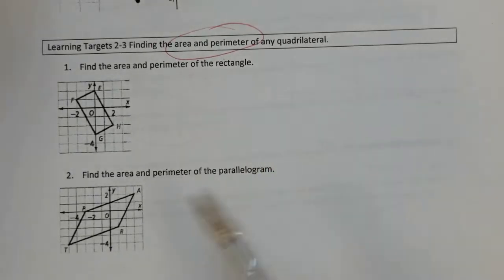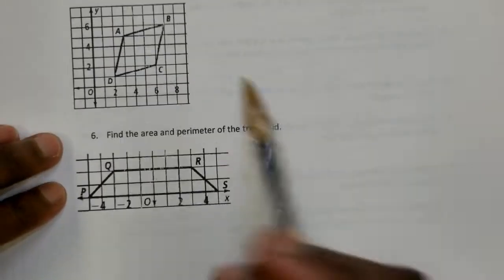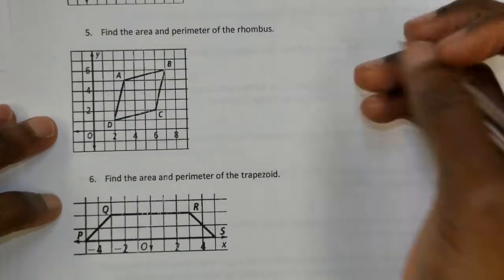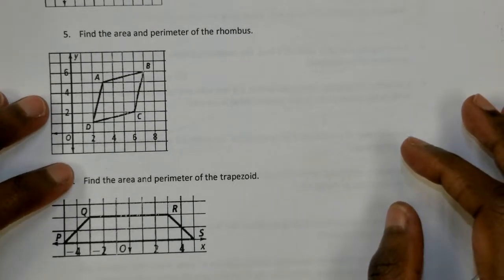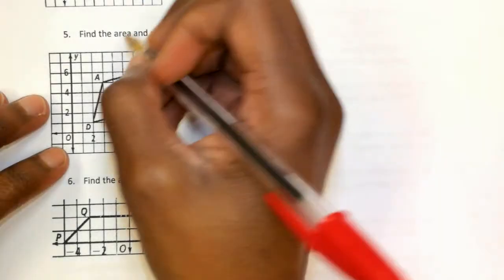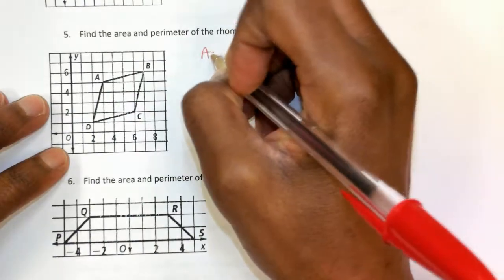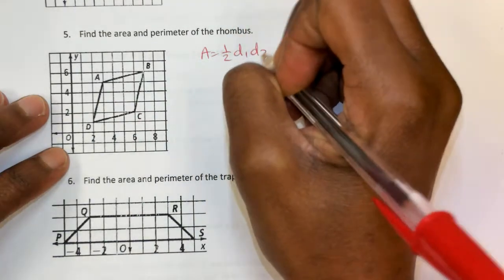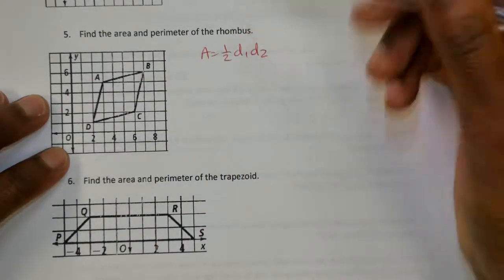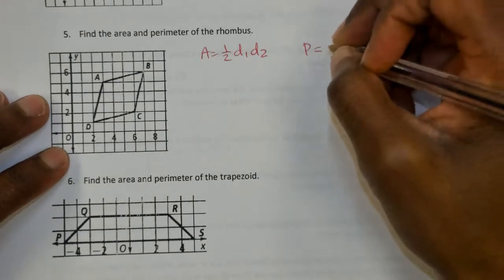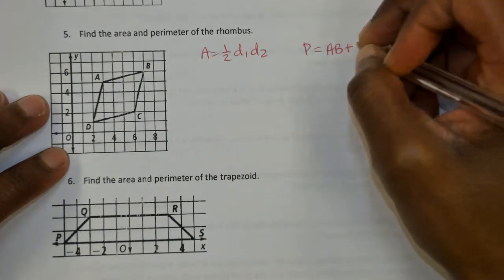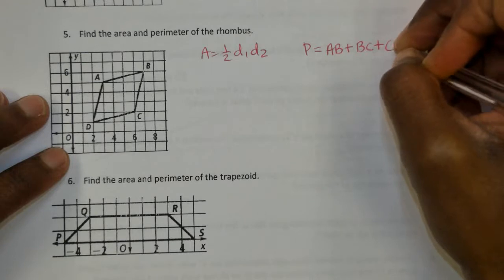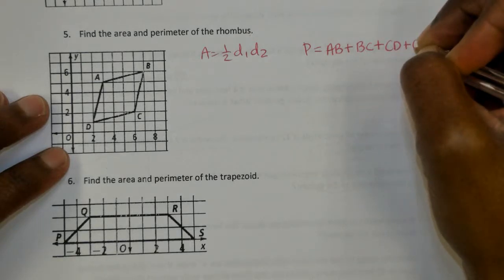So the ones we did in class, I'm going to skip those. If I do number 5 and 6. Area and perimeter of a rhombus. So area of a rhombus is 1/2 diagonal 1 times diagonal 2. That's just a formula that I have to memorize for rhombus. Perimeter of any shape is the sum of the sides. So it's the length of AB plus the length of BC, CD, and AD.